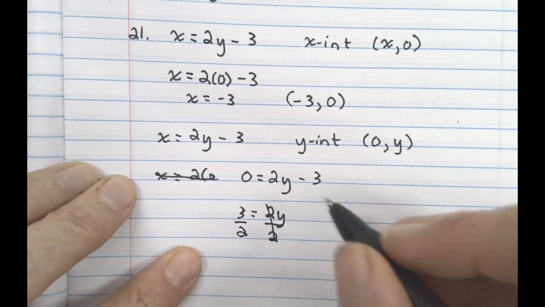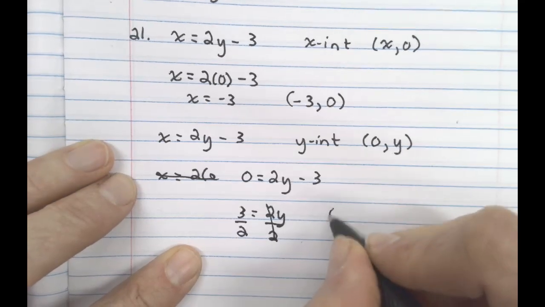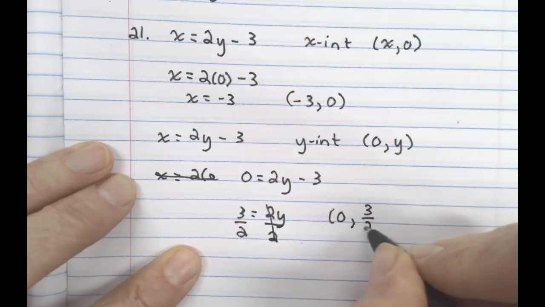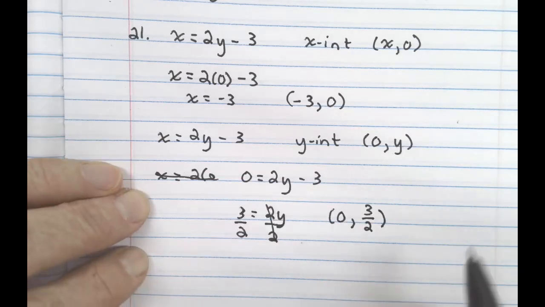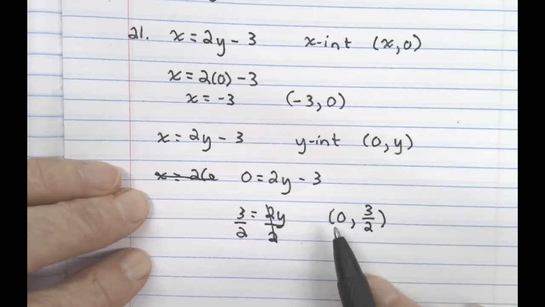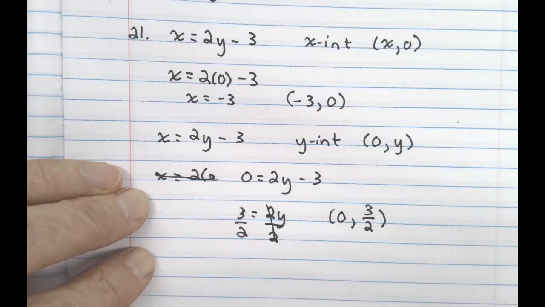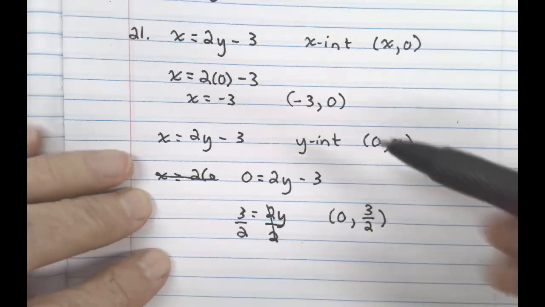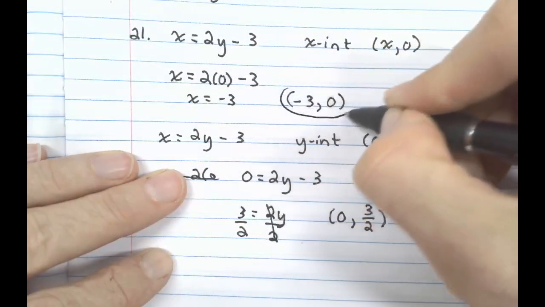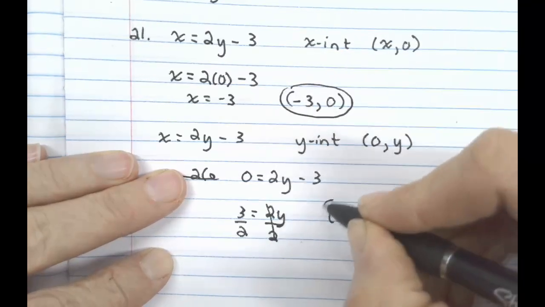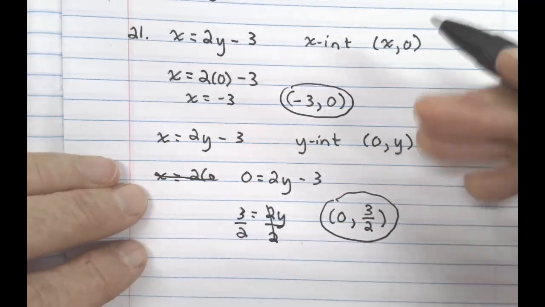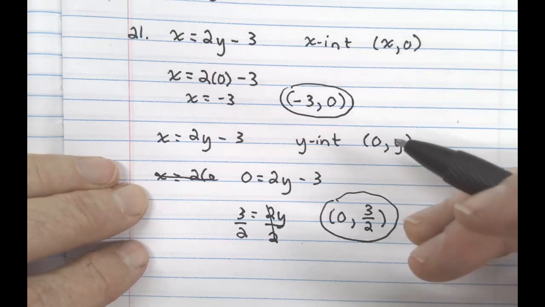The answer is going to end up being (0, 3 over 2) for my y-intercept. For the y-intercept, the x is always 0. And again, you would just take these two, and I think you guys can do this part. So now I've got my 2 intercepts. There's an x-intercept. There's a y-intercept. And I would just plot them and graph.